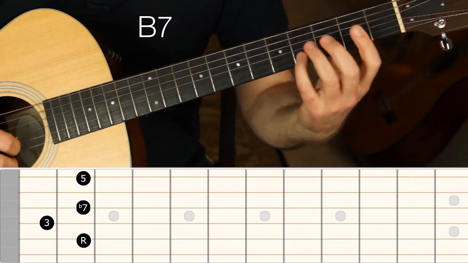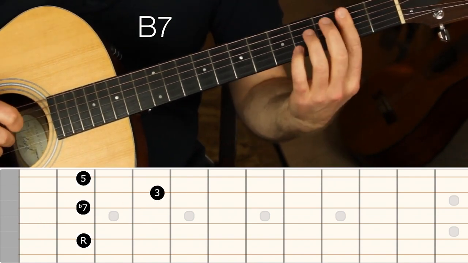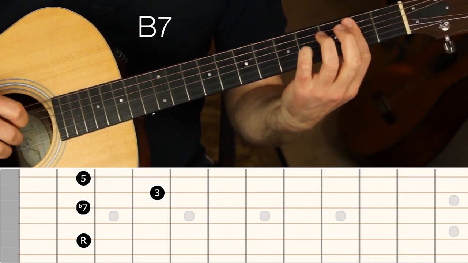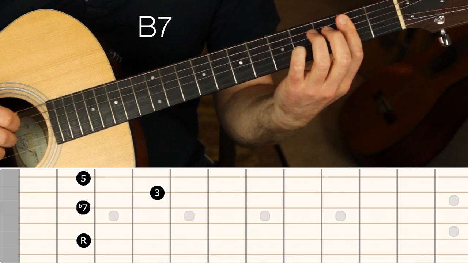I'm going to take the 3rd of the chord and move it up an octave. Okay, that voicing works on the guitar. Now I have root, flat 7, 3, 5. That's great. I have to bar for that. Awesome. Now I want to move things around more.